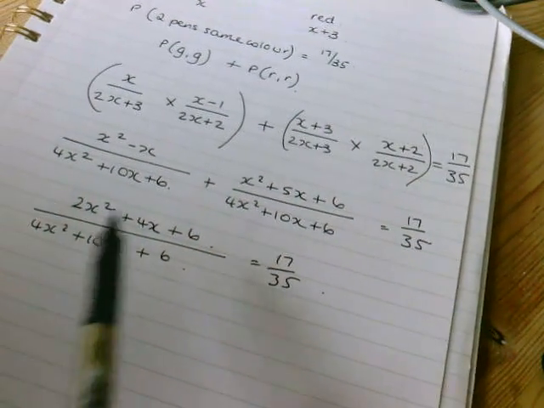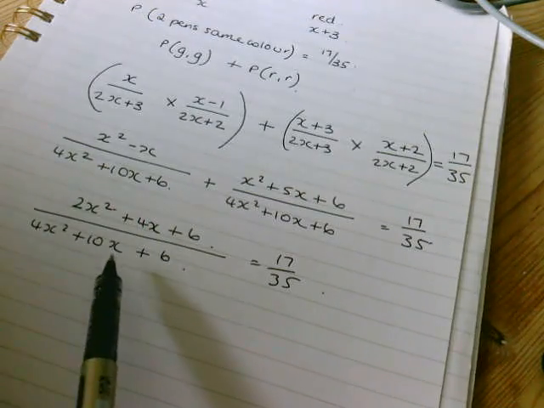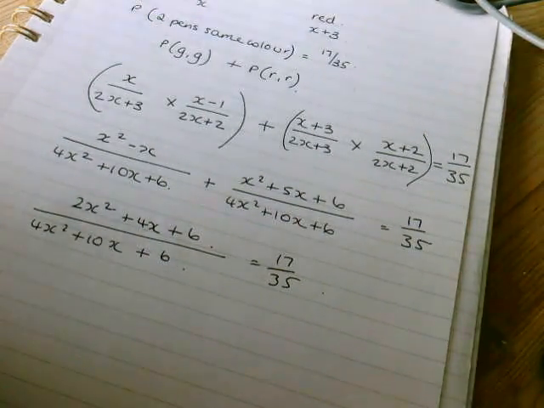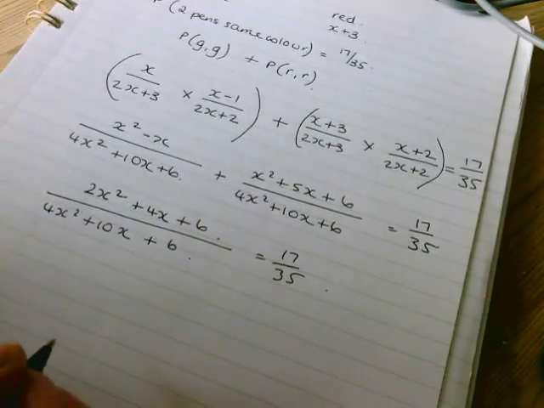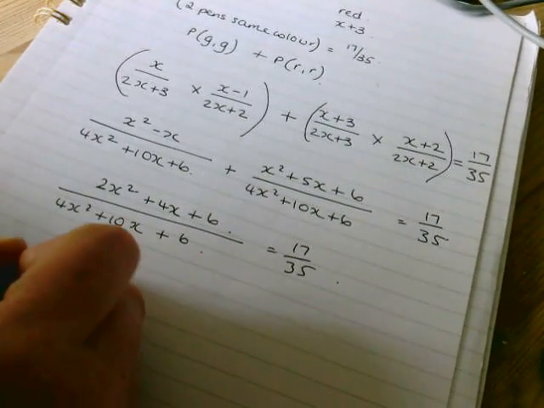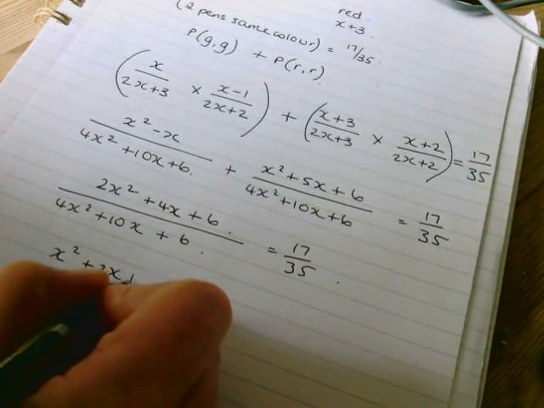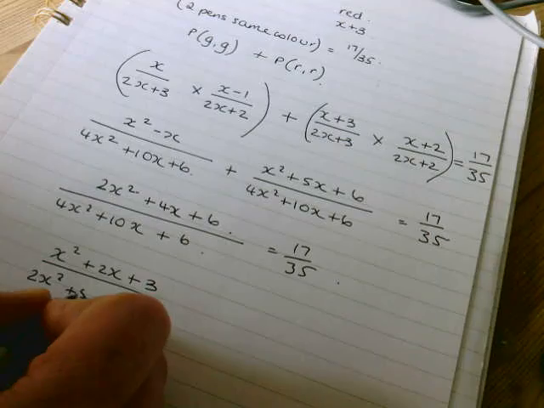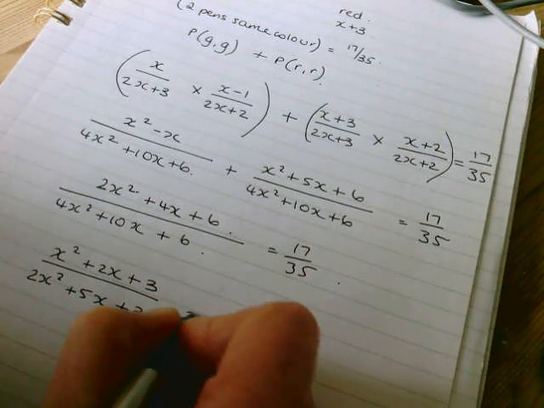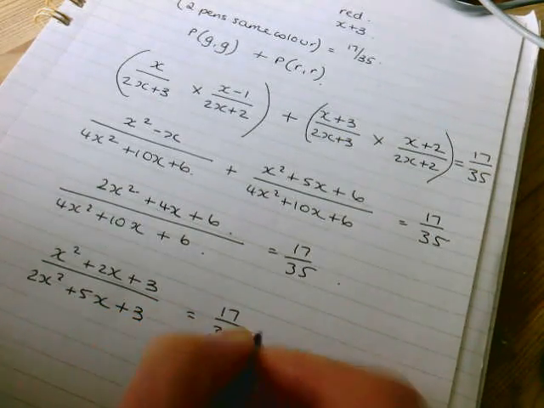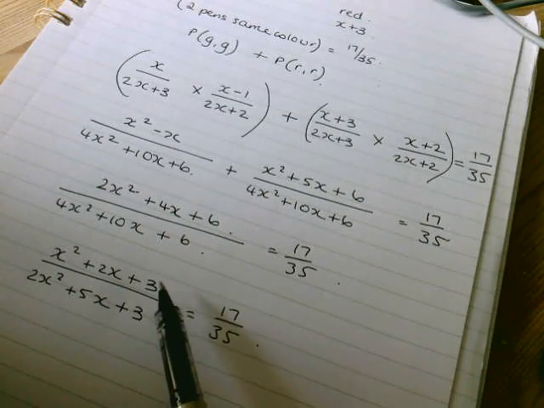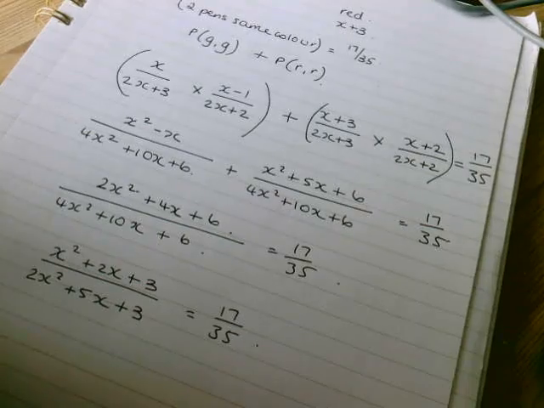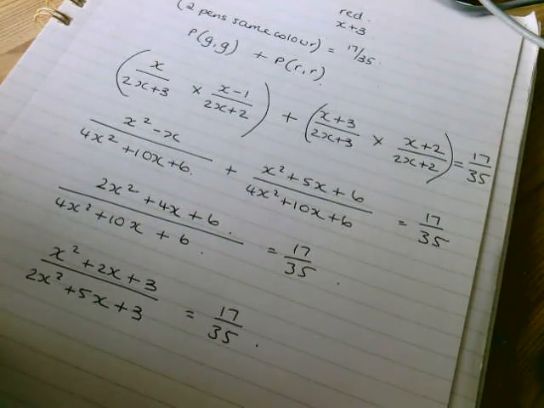Both the numerator and denominator have a common factor of 2, so I'm going to divide both of them by 2 just to simplify things. Providing I've divided both by the same, the value is going to stay the same, just as when you simplify any fraction.